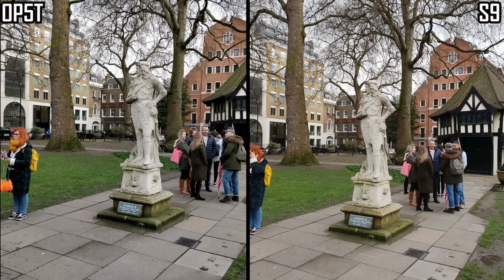This next shot of the statue, both these images are pretty much even. You could look even further. I could honestly not tell much of a difference. It really shows that in good lighting conditions, the OnePlus 5T holds up really well, and it's not really that much different to the S9. So it's really split down the middle. You're going to get the same results in this situation with both.